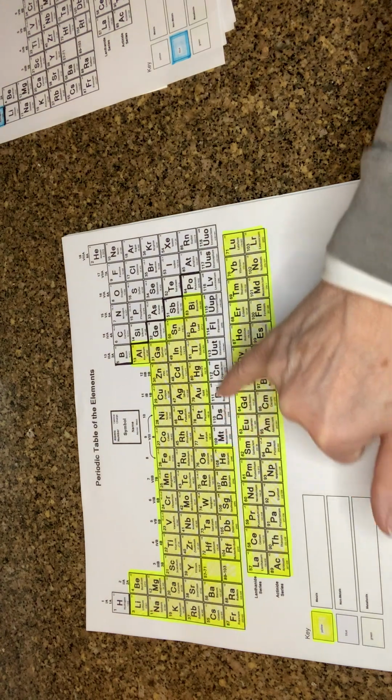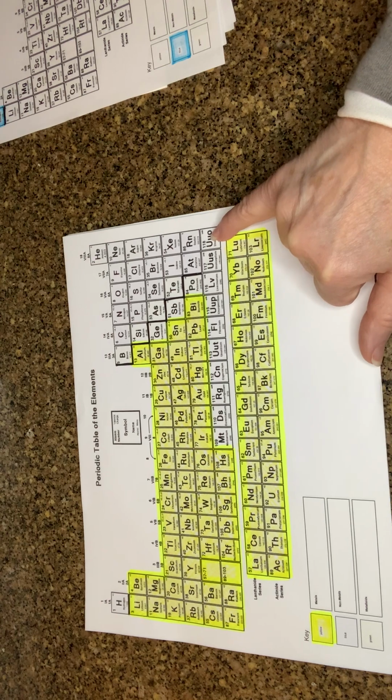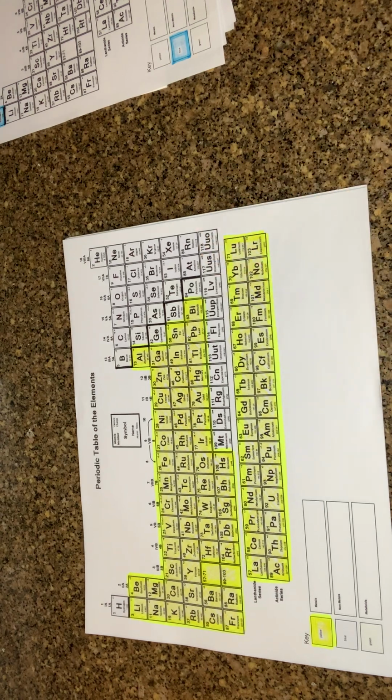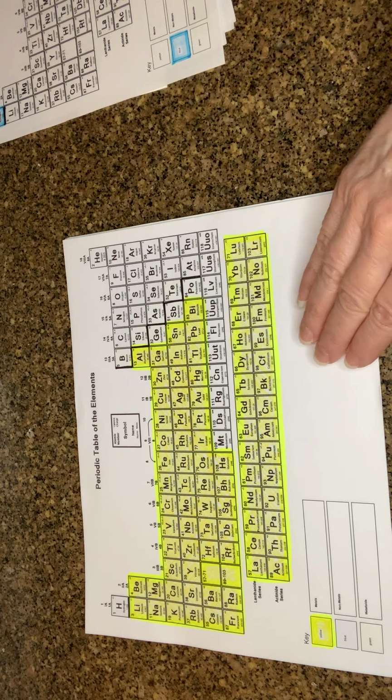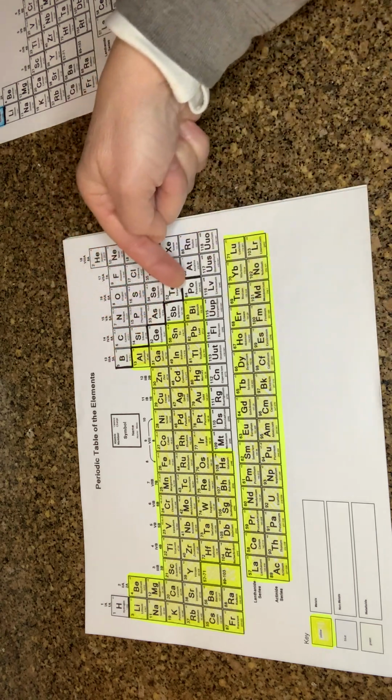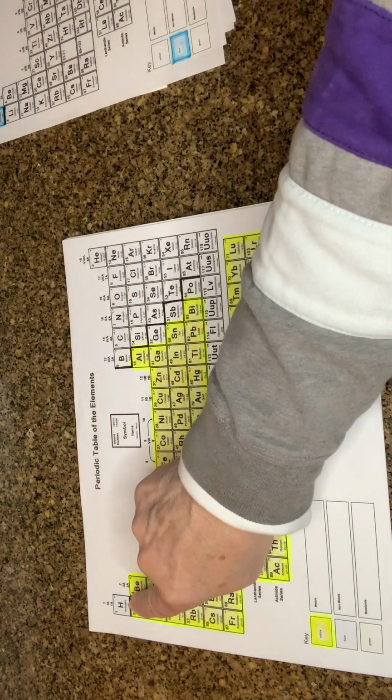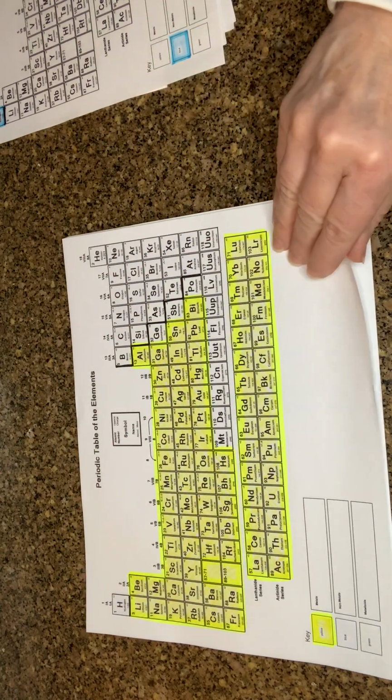We are not going to do 109 through 118. Those are synthetics. It is undetermined what those are at this point, so we're just going to leave those open. And for 6th grade, this is all we're looking for: that you know the difference between the metals, the nonmetals, and the metalloids by using the stair step to help you remember, and that little division line over there to help you know which ones are the metals.